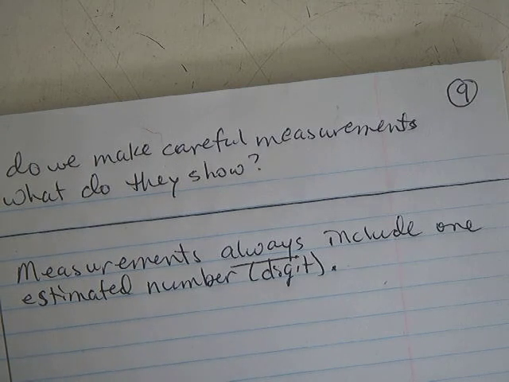Okay, so we're going to stop this video. We're going to take our other two pieces of equipment and look at them separately. And then when we get done with that, we will come back here and look at a couple of examples and put them in our notes.